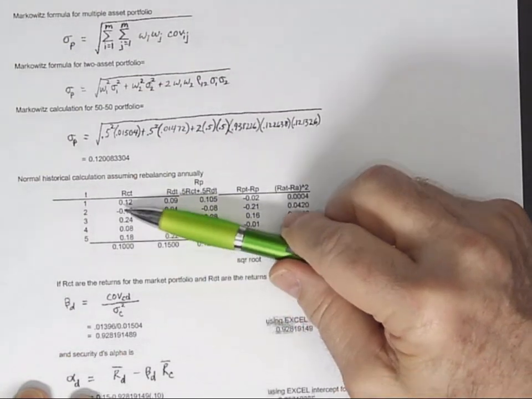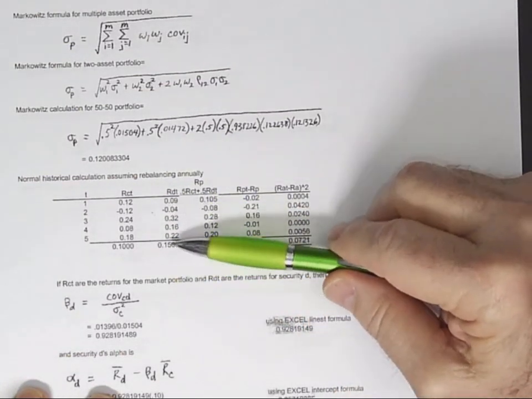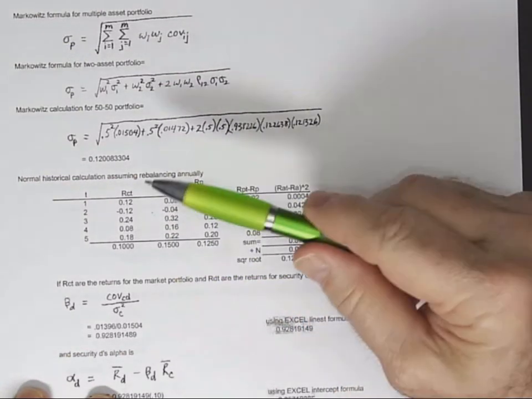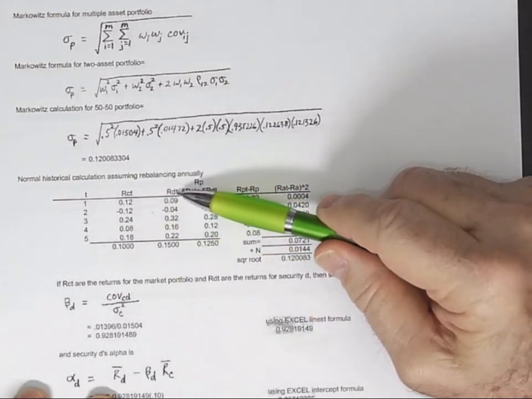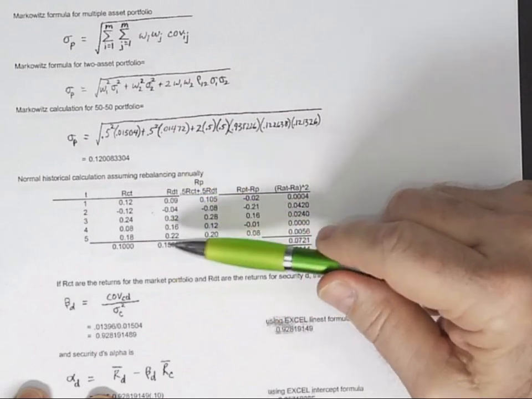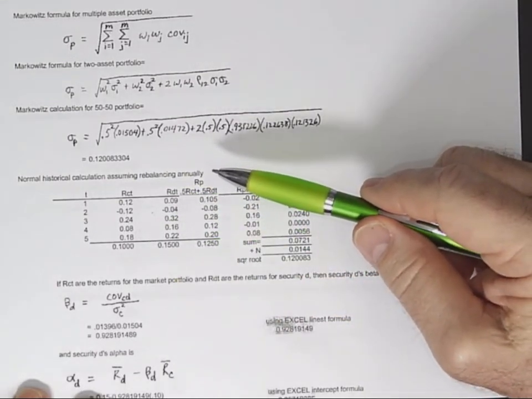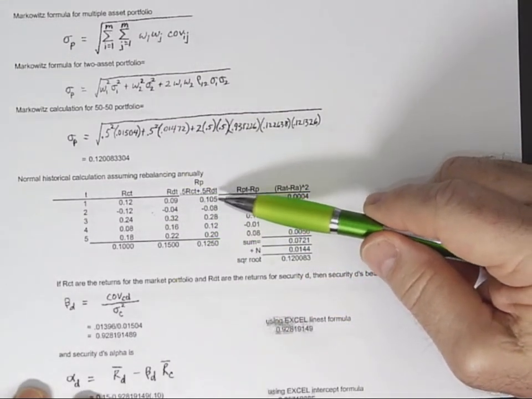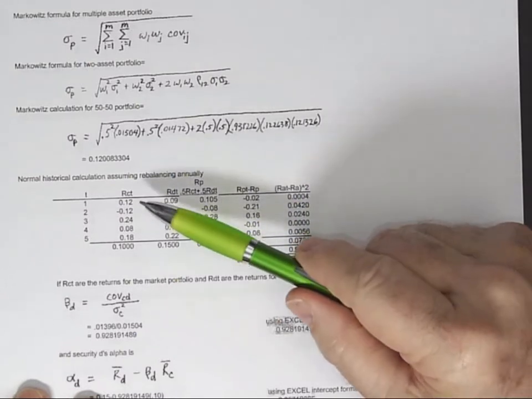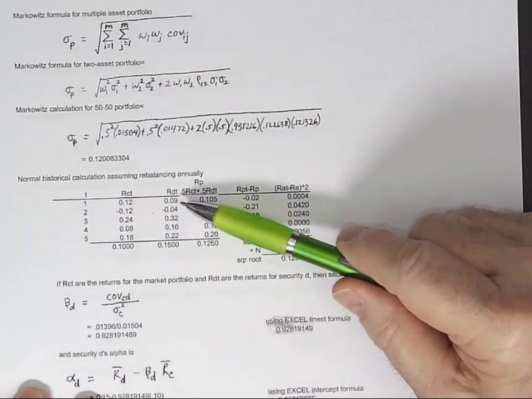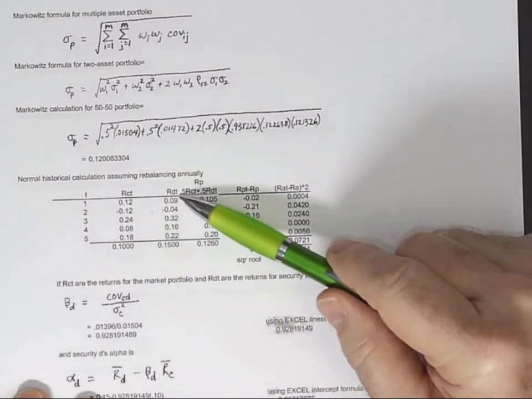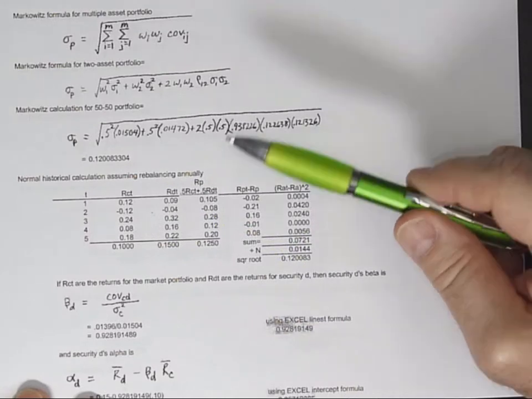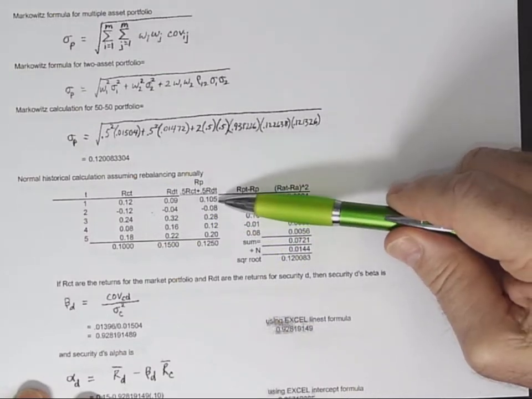What this does is it takes our set of numbers from the previous page and says, what if we had put half of our money in asset C and half of our money in asset D and gotten the returns on the previous page in each one of those? What would have been the return of our portfolio? Well, half at 12 and half at 9. We could add them up and divide by 2, or we could multiply each one by 0.5 and add them up. And if we did that, we'd get 0.105.